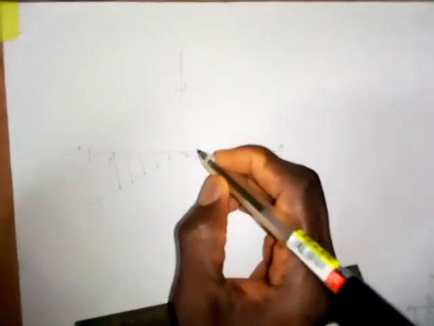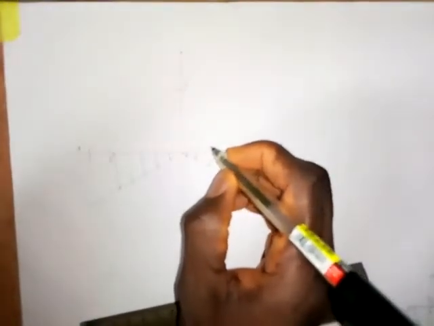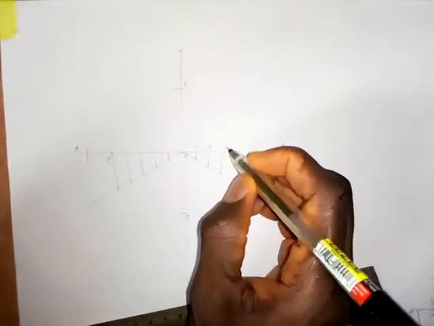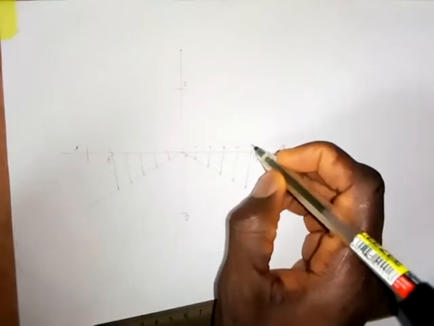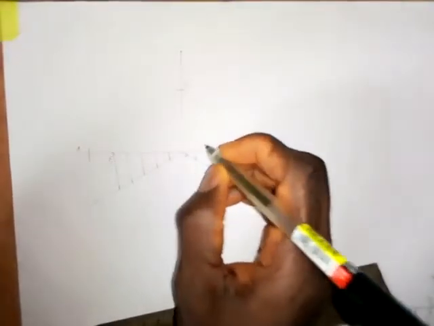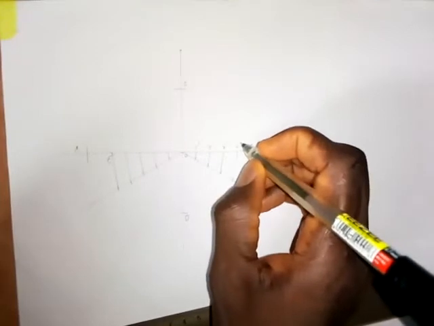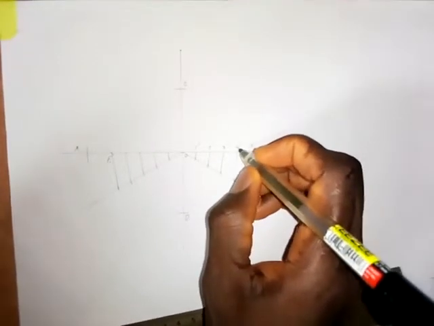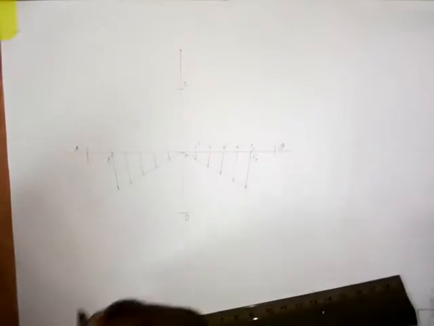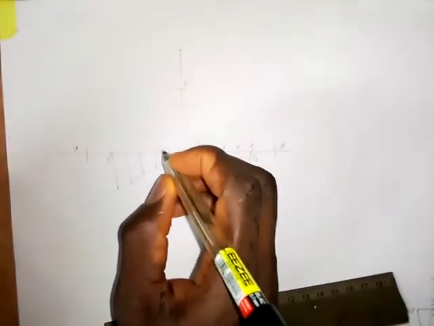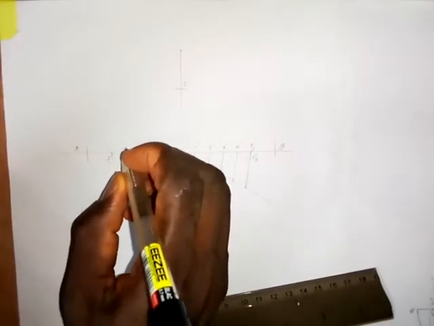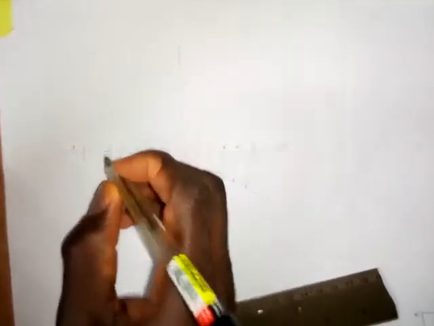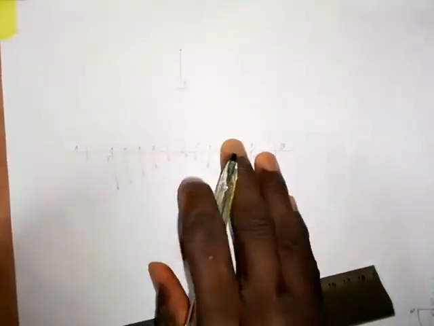OF1 and OF2 have been divided into 5 equal parts. We are going to number this. This is 1, this is 2, this is 3, this is 4, and this point F2 is the 5th point. I'm going to call this 1 prime, 2 prime, 3 prime, 4 prime, and 5 prime. Okay, so there is a reason for that. So here also, I have 1, this is 2, this is 3, this is 4, and this is 5. So we leave this like this to differentiate this one from what we have here.